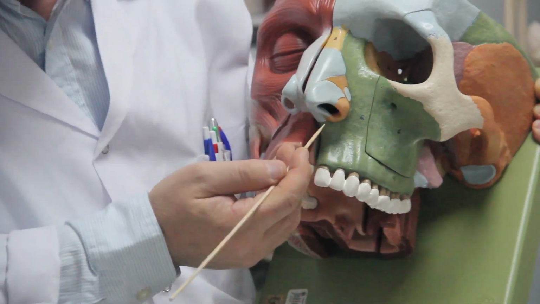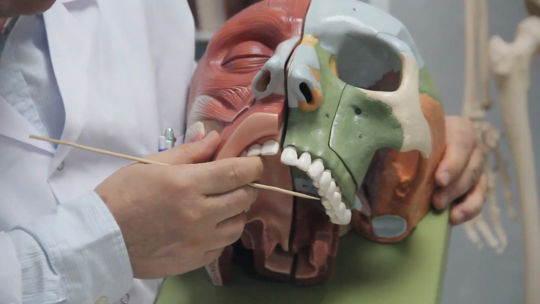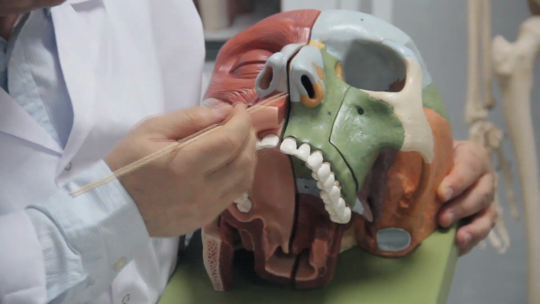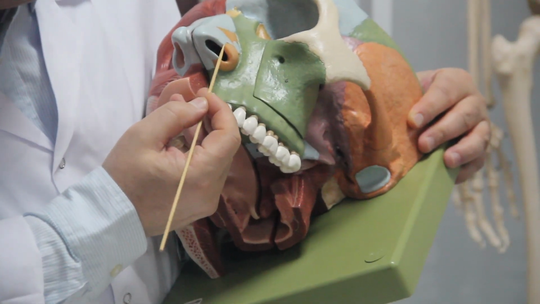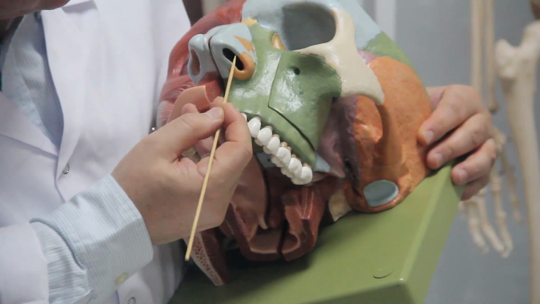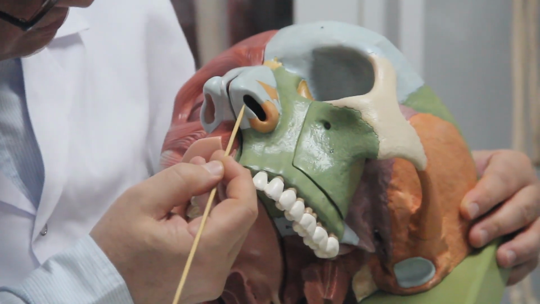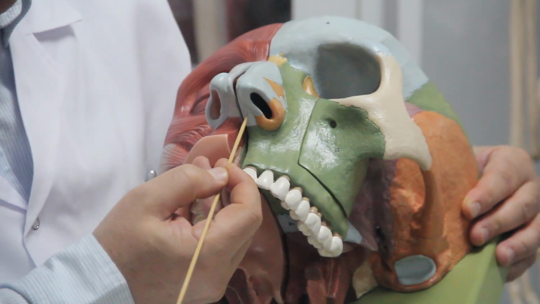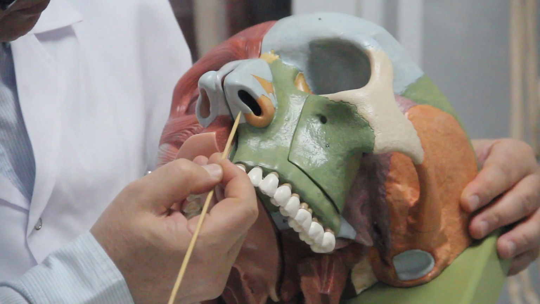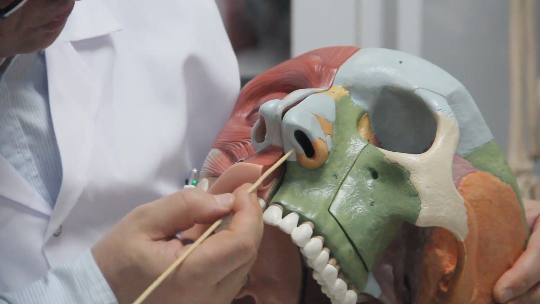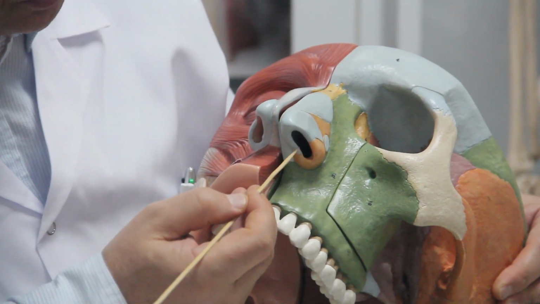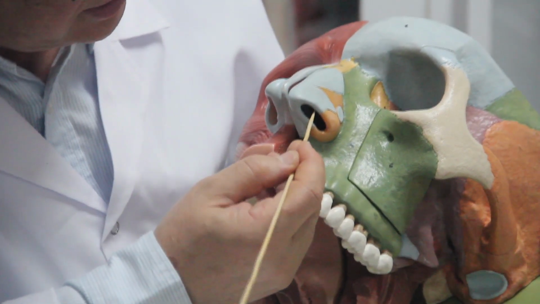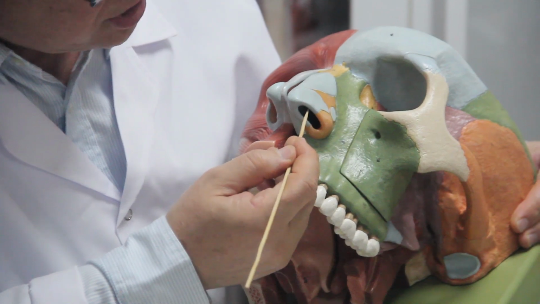And the alar cartilage divides into two parts. We have the medial crus and lateral crus. The lateral crus, as you can see, is part of the alar, and the medial crus here on the medial side is basically attached to the septum. So this is the medial crus of the major alar cartilage. And this is the lateral crus that is part of the major alar cartilage.